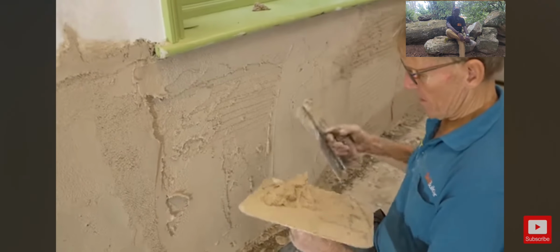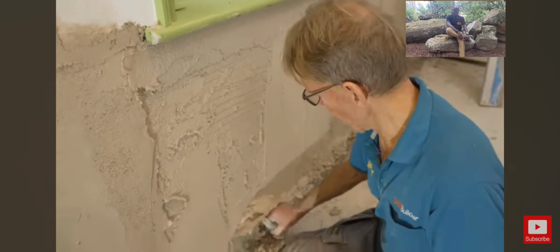So what coat are we up to now? This will be the second lot of lime. Second coat, because I've scratched it there to get the key.